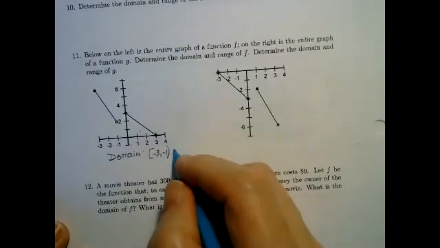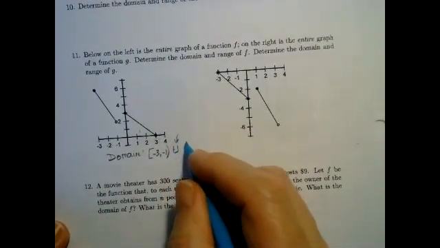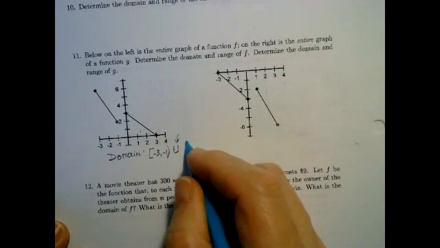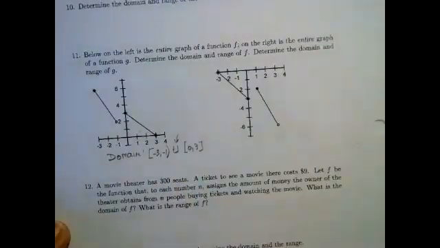And then you would put the union sign. Wow. Okay, so you know a lot of this stuff. What should go here? 0 and 3 in brackets. Absolutely correct. So let's see what she said.